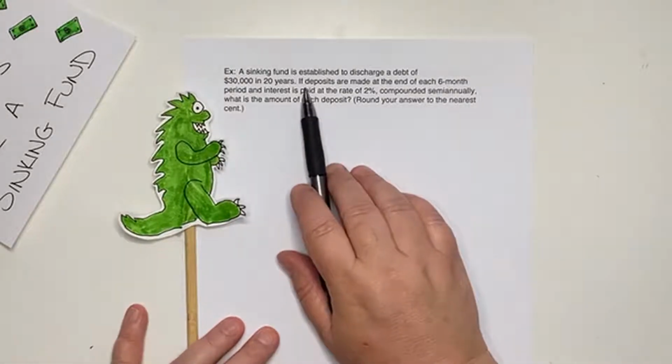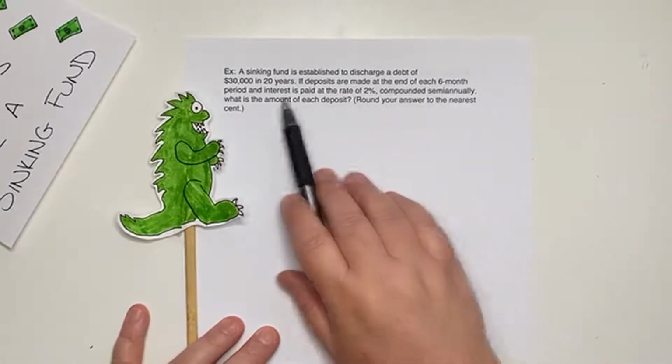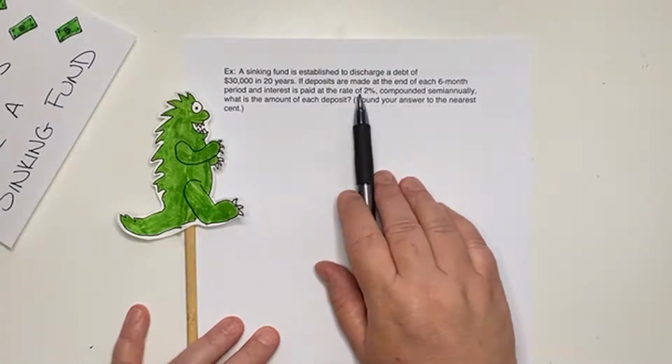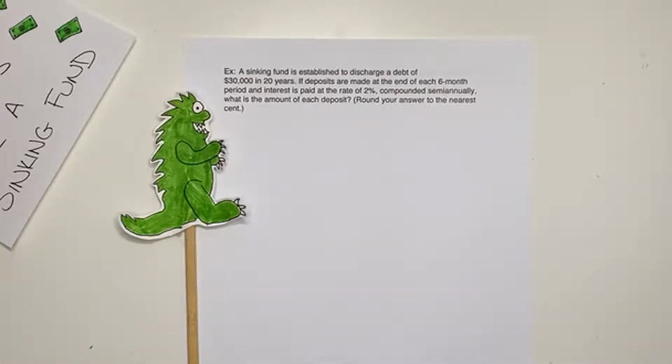The problem says we're going to be making deposits at the end of each 6-month period, and interest is paid at the rate of 2% compounded semi-annually. What is the amount of each deposit? And again, the assumption for this particular class is that all of the deposits will be identical. So it'll be a regular series of payments.